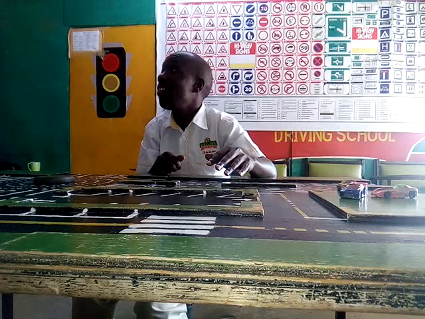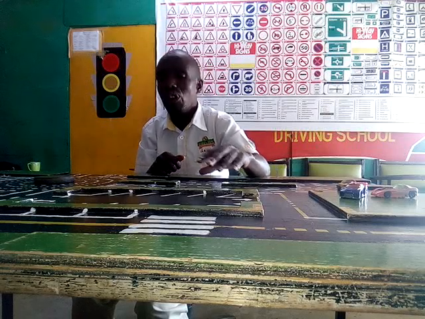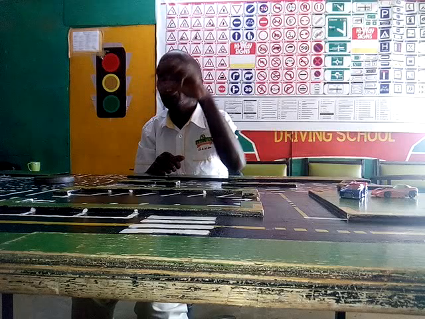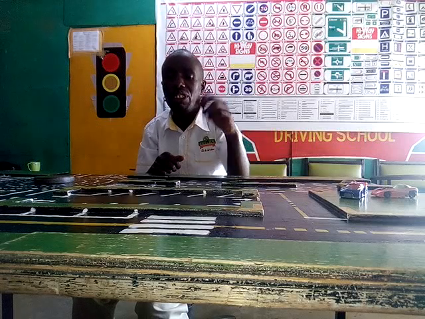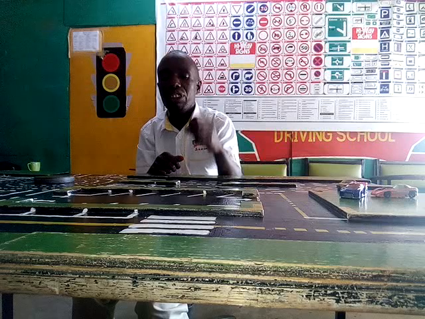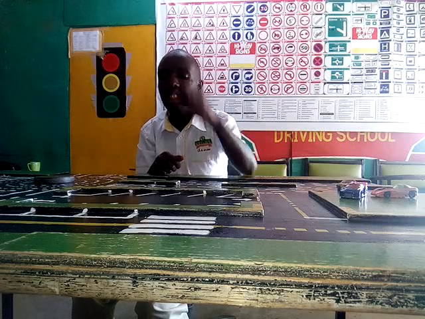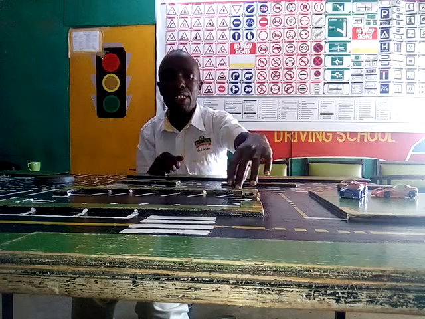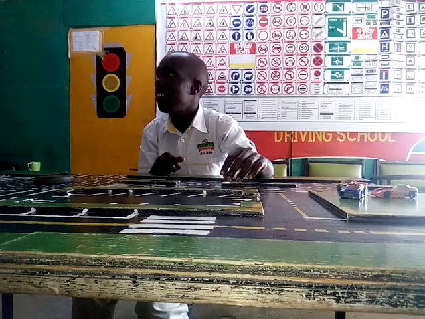That's called a one-way traffic road. It is called a one-way traffic road because vehicles are moving in the same direction. Number two, because the lanes are divided by white continuous and white broken lines.